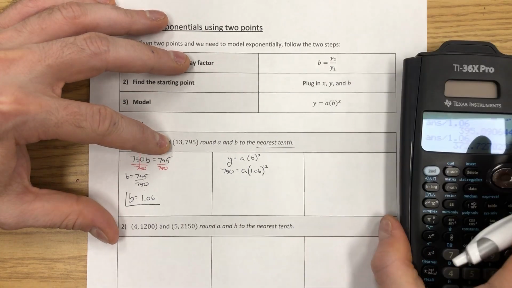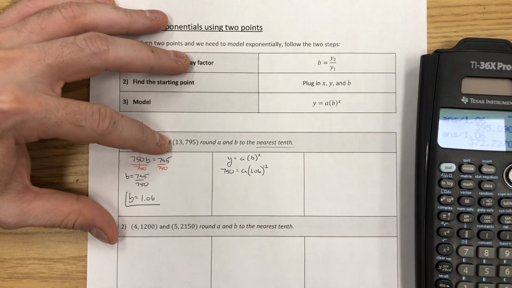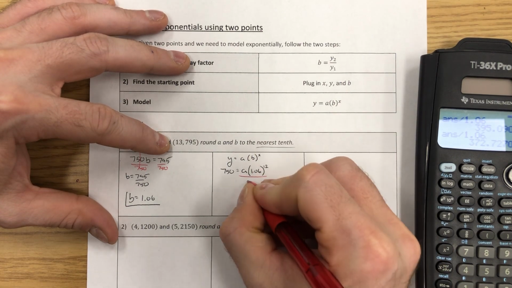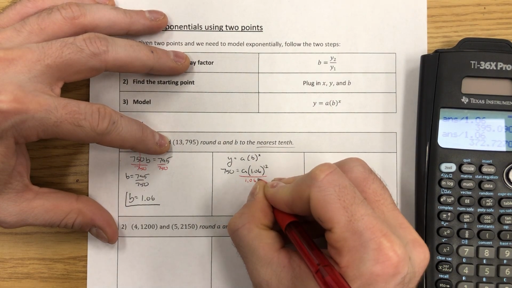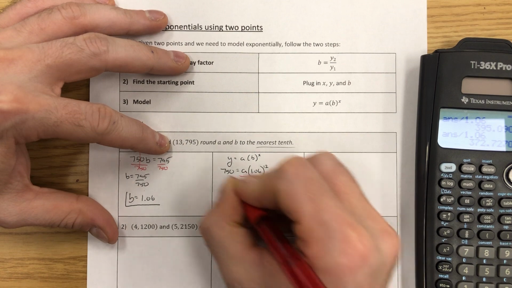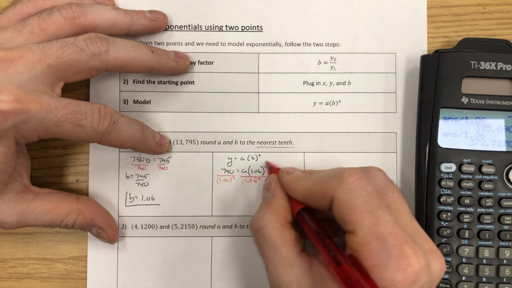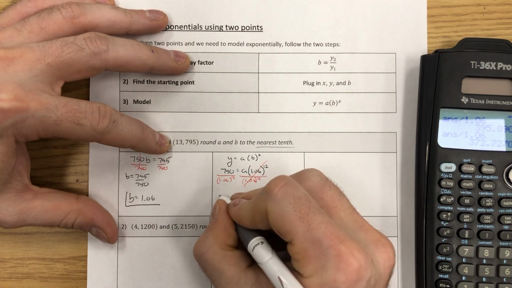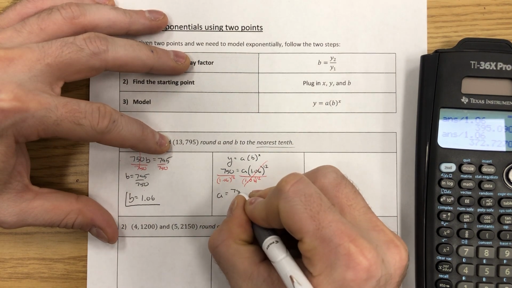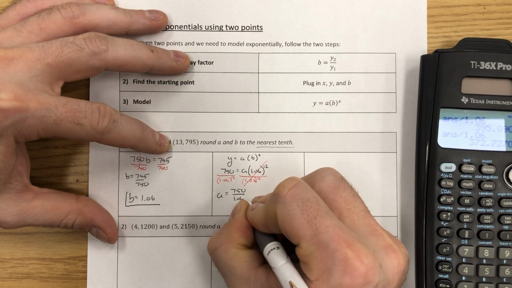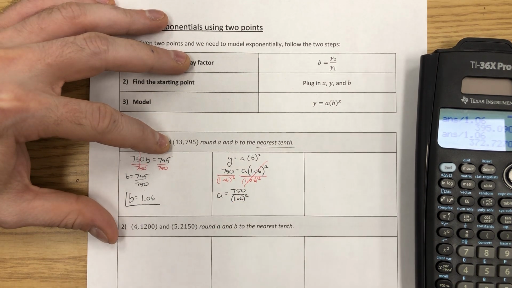So let's divide both sides by 1.06 to the 12th power. It's going to cancel that over there, and we'll have a is equal to 750 divided by 1.06 raised to the 12th power.